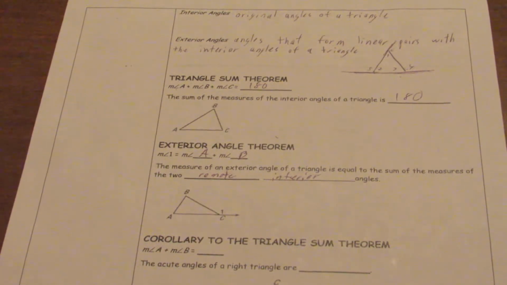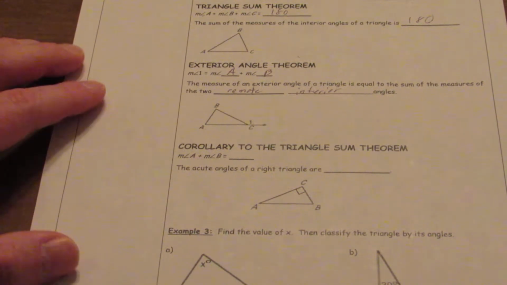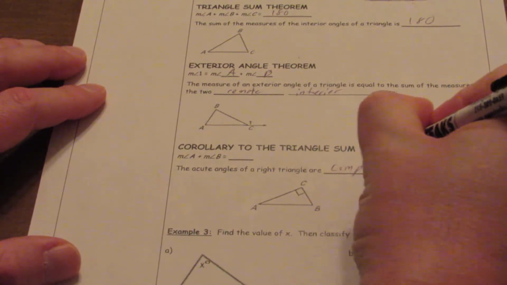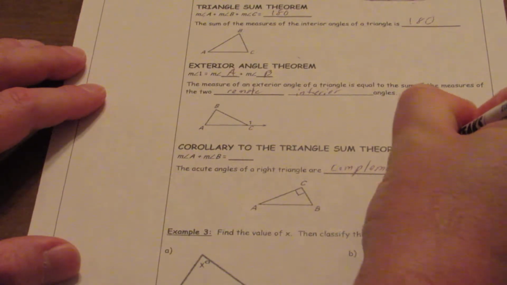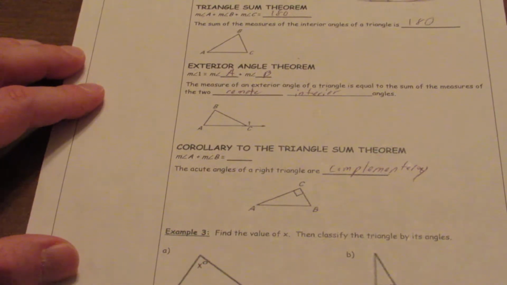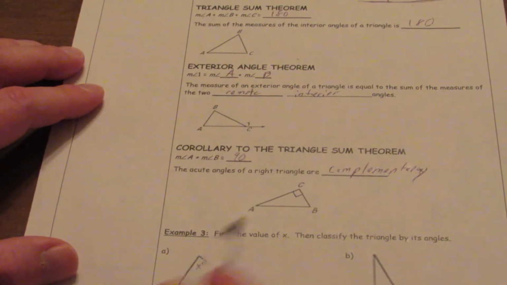Corollary to the triangle sum theorem: the acute angles of a right triangle are complementary. Which again means they add up to 90. So A plus B will add up to 90.